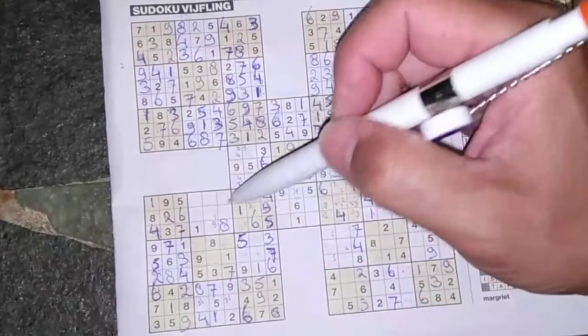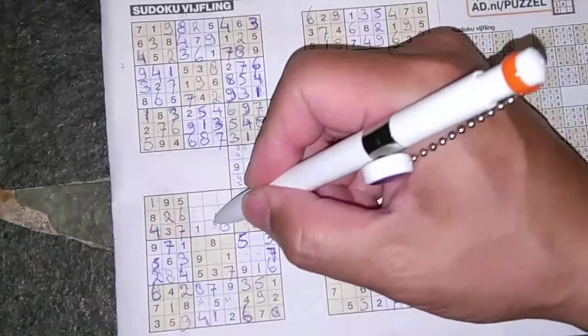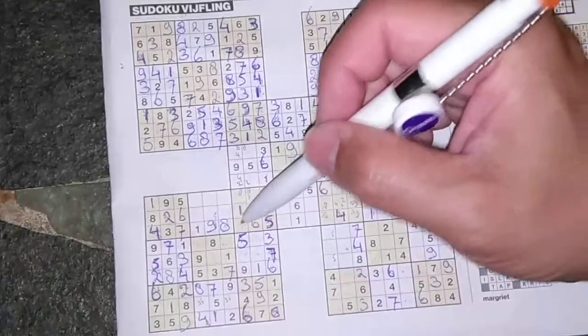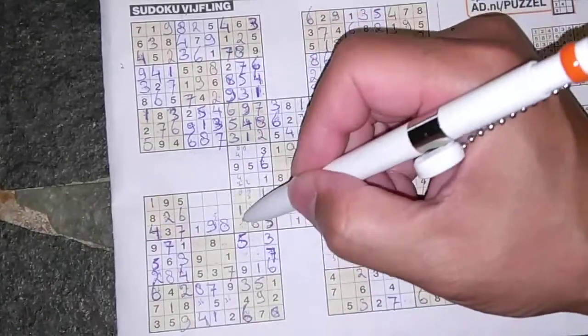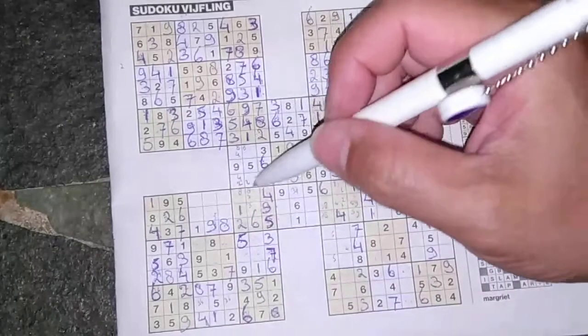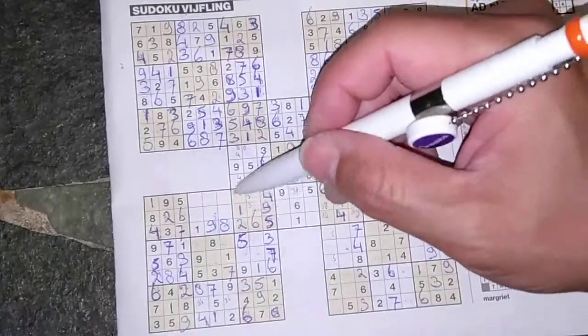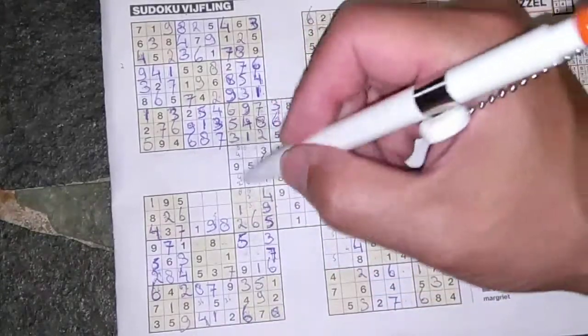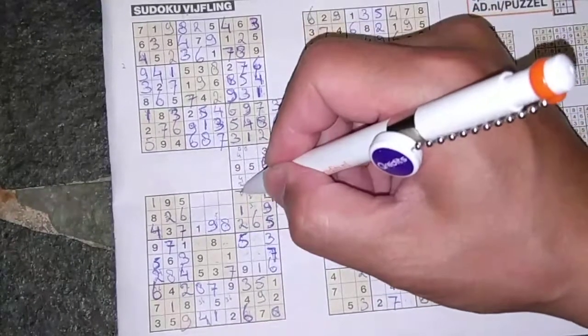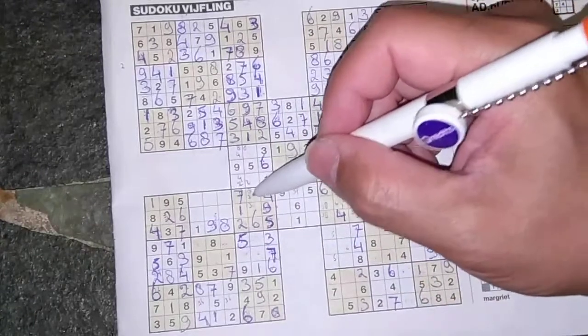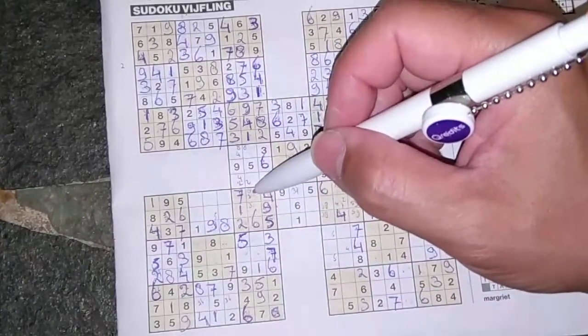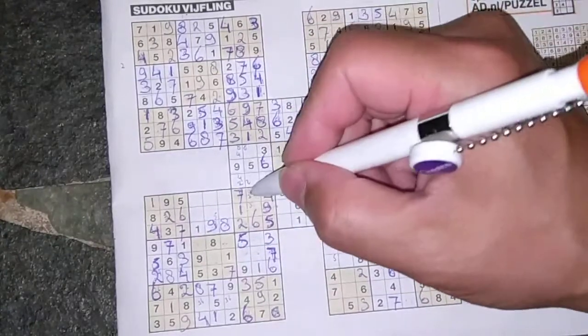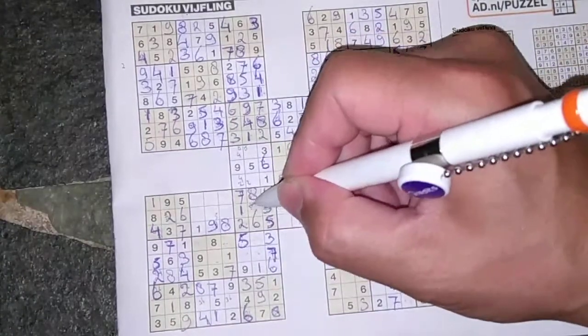We have a 9 here, so this cannot be a 9 anymore. This should be the 9. 1 box left in this row for the number 2. 3, 8, and the 7 are missing. We have a 7 here, so no 7 in these 2 boxes. 1 box left for the 7 should be there. The 8 is now left. 1 box left for the 8 should be there. So this should be the 3.